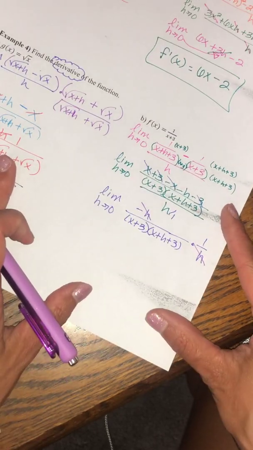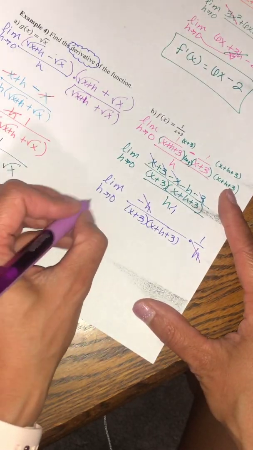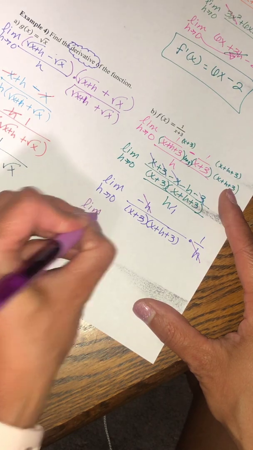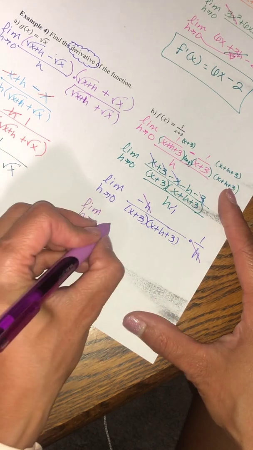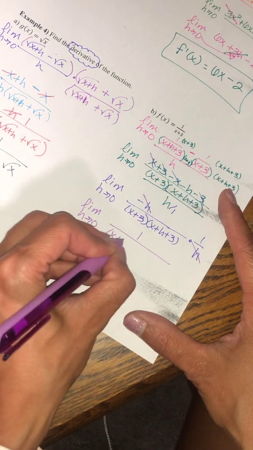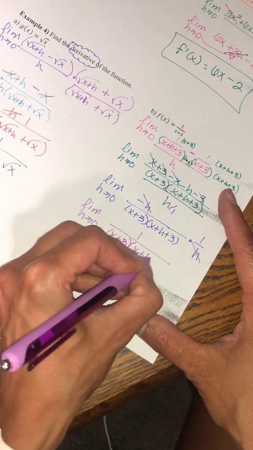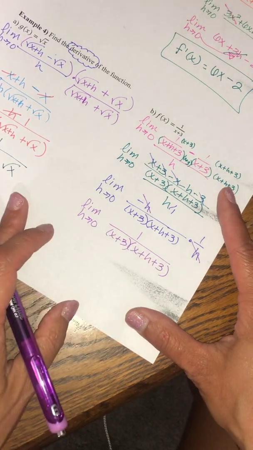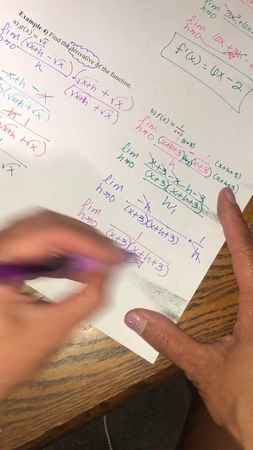Boom, shakalaka. Okay, so I'm going to have the limit as h approaches 0 of 1 over x plus 3 times x plus h plus 3. Okay, now we could plug in that 0.